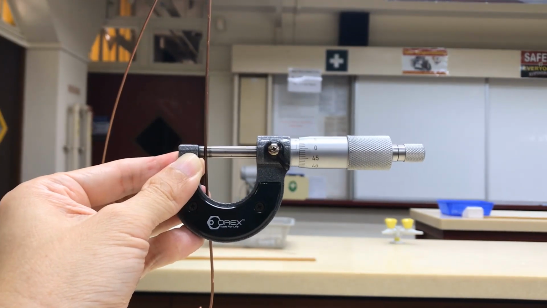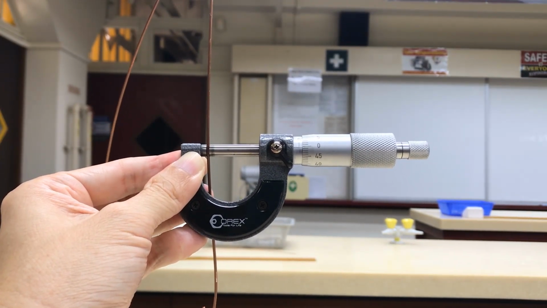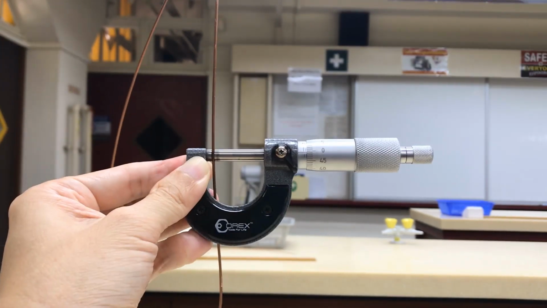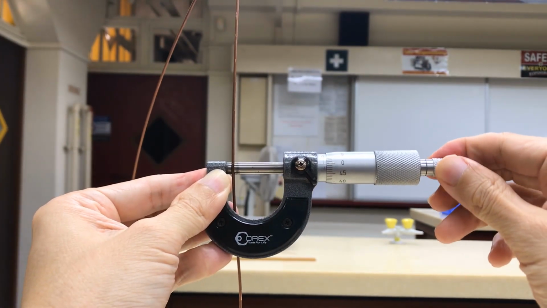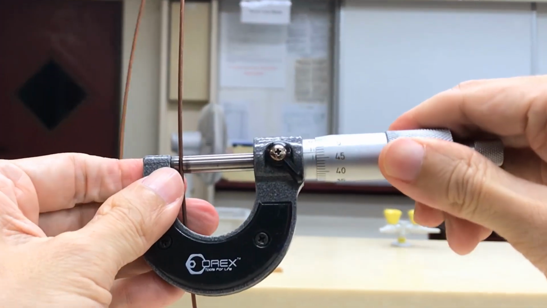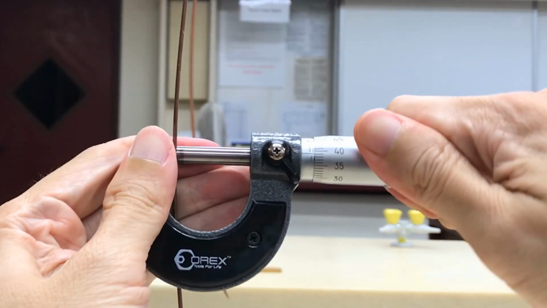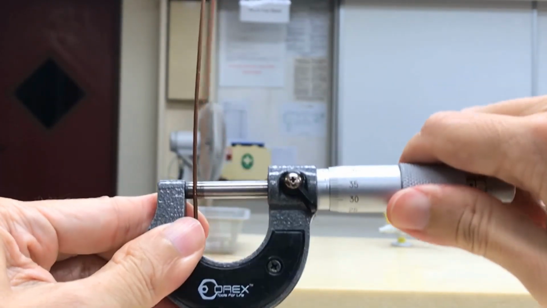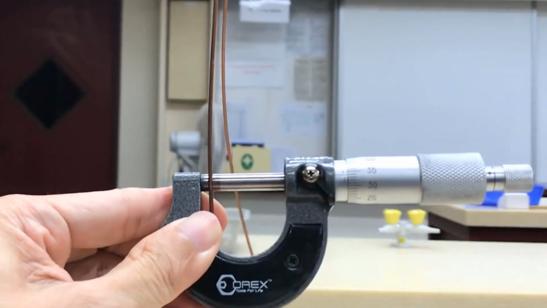Alright, how did some students measure the diameter to be smaller? Maybe the student didn't use a ratchet. Maybe the student is very strong. And depending on how strong you are, you can make the diameter as short as you want.